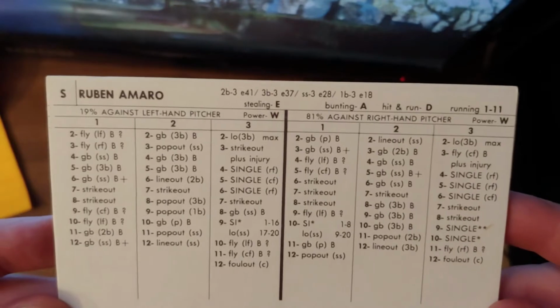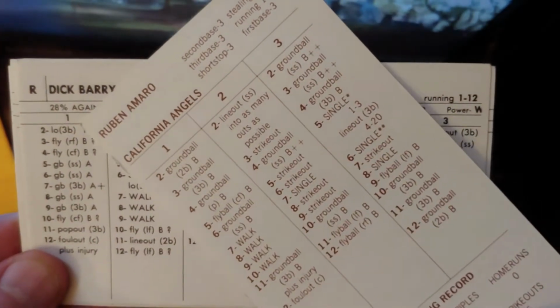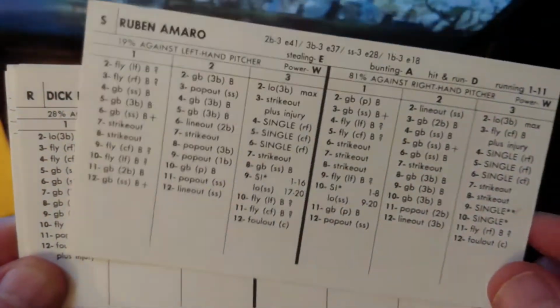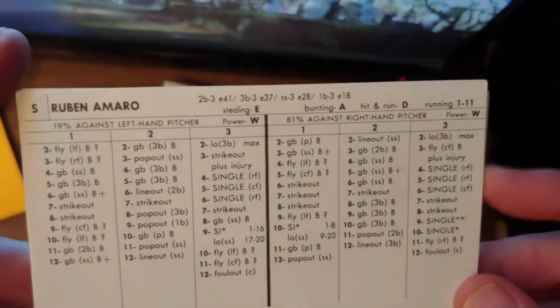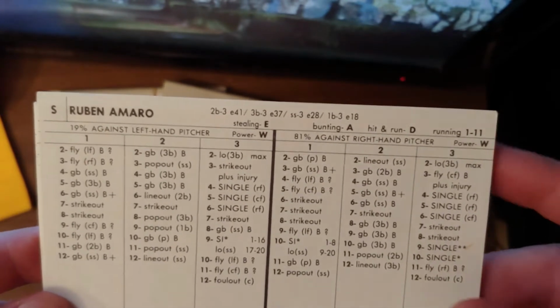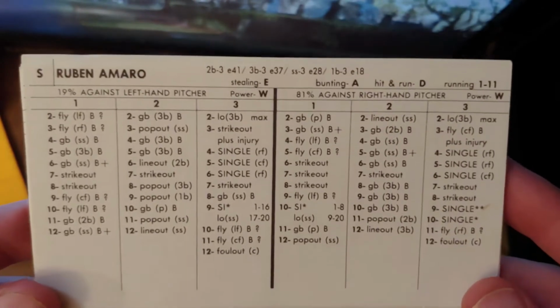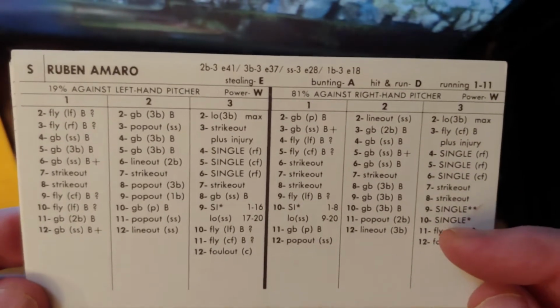So the first player was an infielder, Ruben Amaro, who played for the Angels. He only had 27 at-bats, so we're lucky that his card was even printed. A switch hitter and a bunter, and can play all the infield positions. It would be really, really hard to justify getting this card in the league.